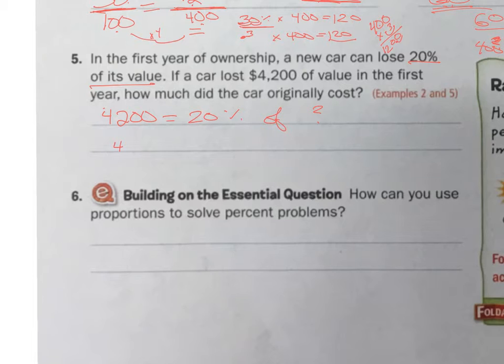Okay, so 4,200 over the number I'm not sure of equals 20 over 100. So how do I get from 20 to 4,200? The way I do that is I go 4,200 divided by 20 equals 210.